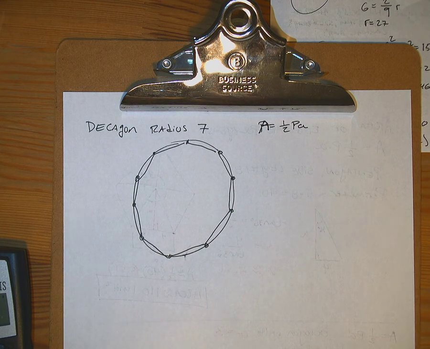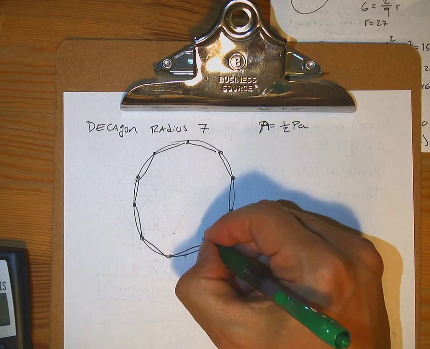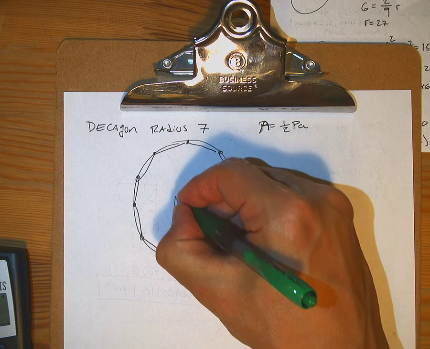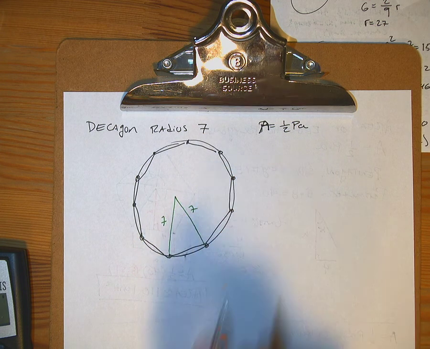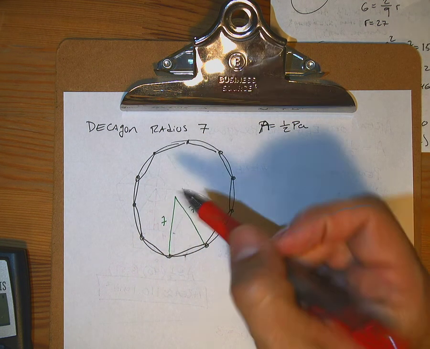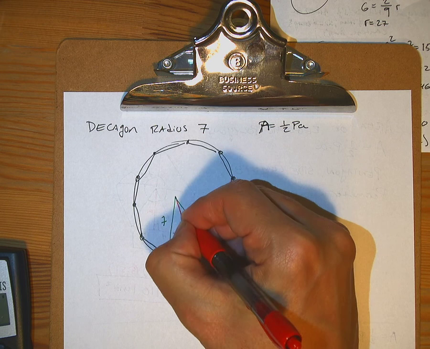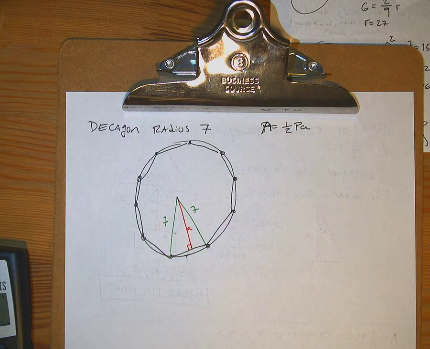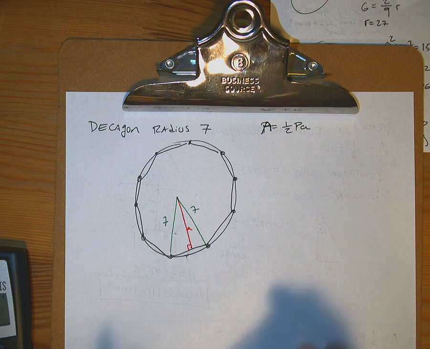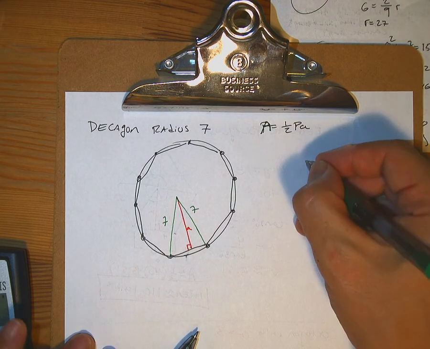And this time we're given the radius is 7. And we need to find both the apothem and the side length. So there's the apothem. And let's redraw this bigger. I learned my mistake from last time. I'm going to draw this really big.